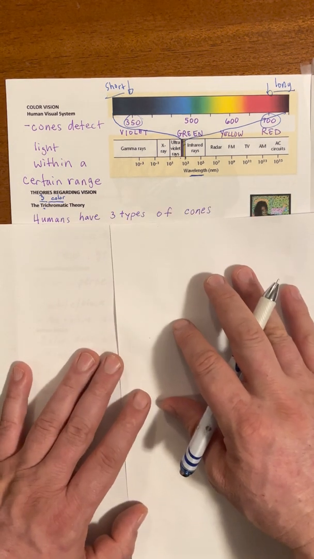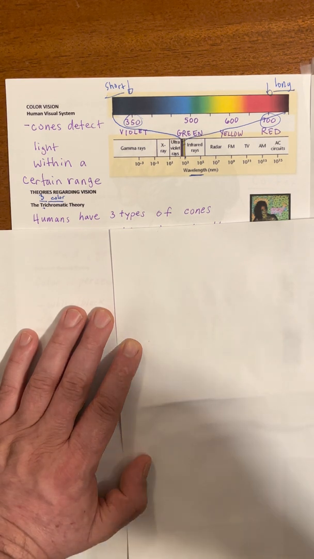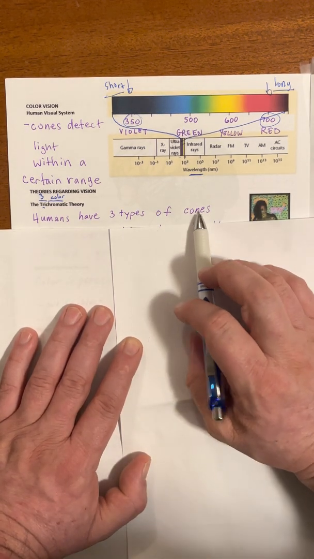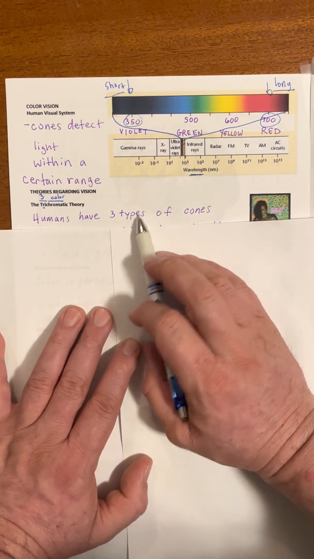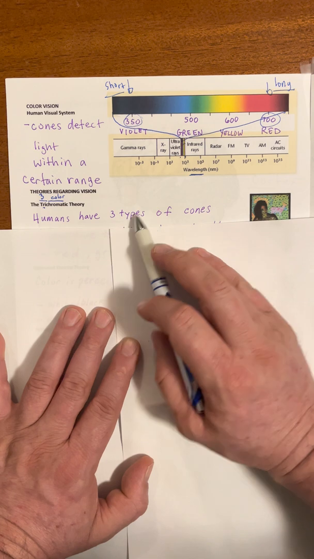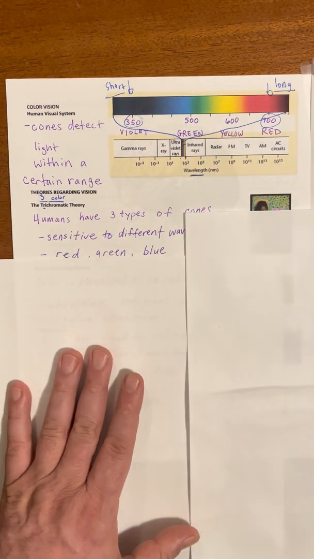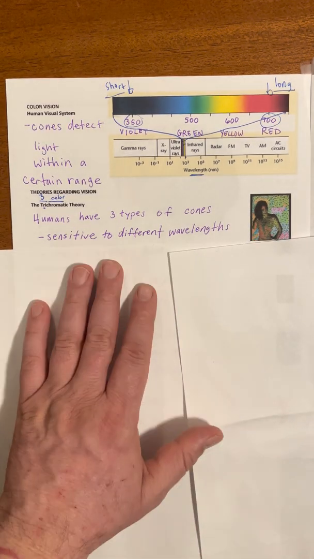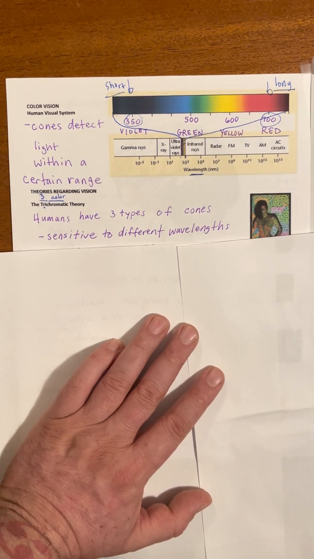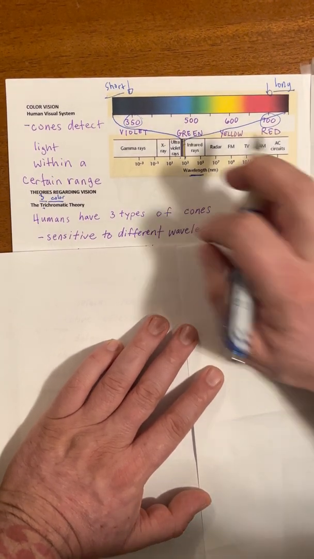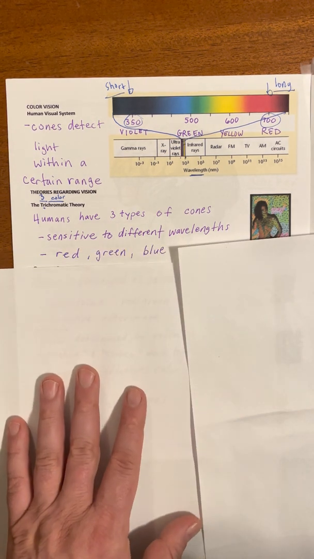What's it saying? Basically it's saying that humans have cones that are capable of picking up 3 different types of colors. More specifically, 3 specific types of wavelengths of color, and we are sensitive to these different wavelengths. By the way, what are these 3 colors or wavelengths that we're capable of noticing with the different cones?